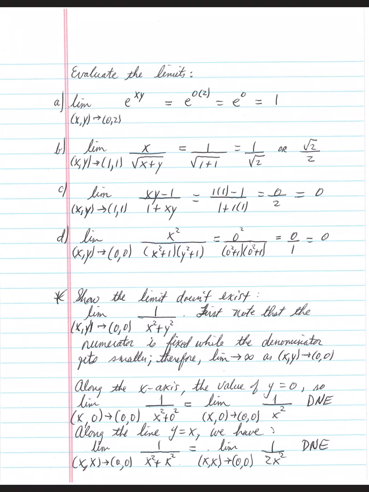Hey, let's check out some limits of multiple variable functions. We have several examples to go through. Let's look at the limit as x and y approach the point (0, 2) for the function e to the xy.